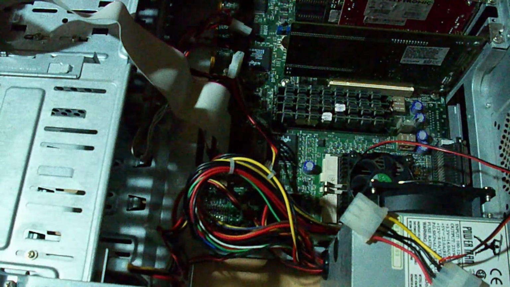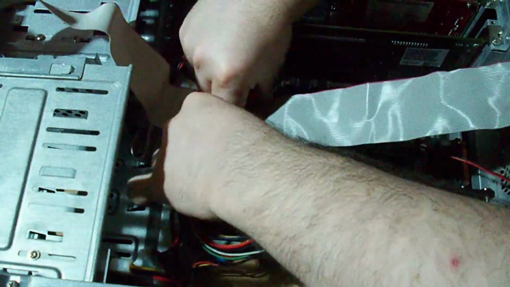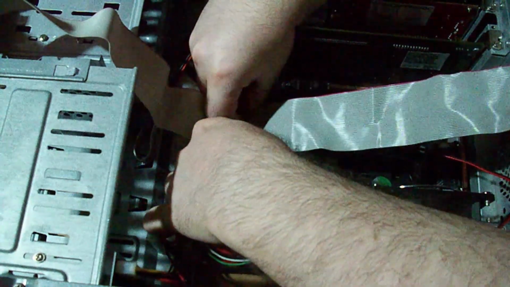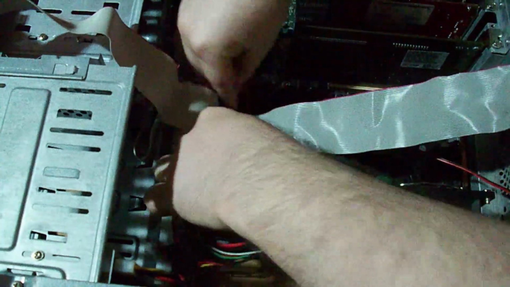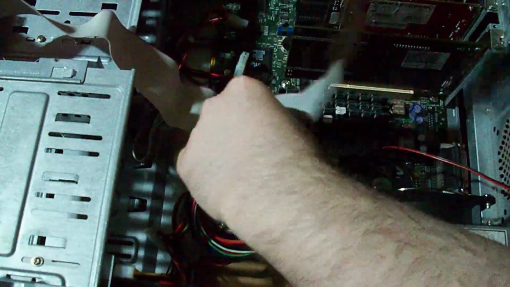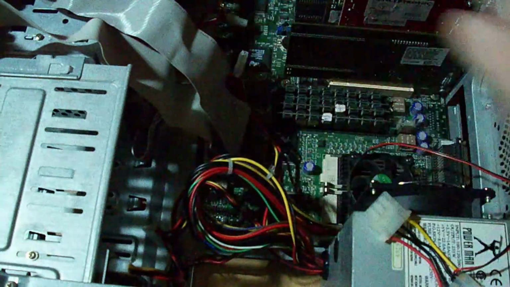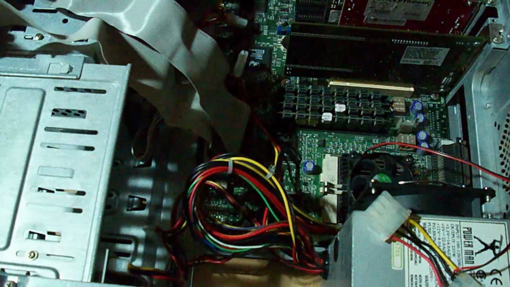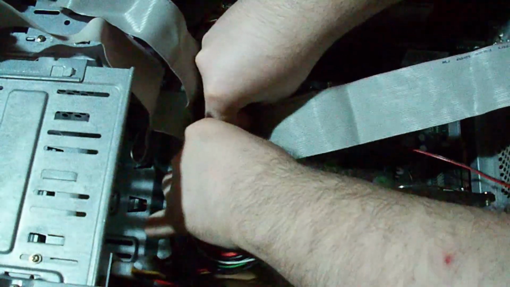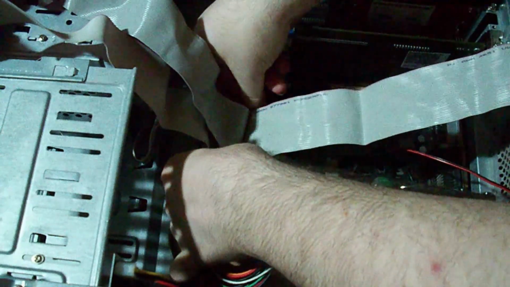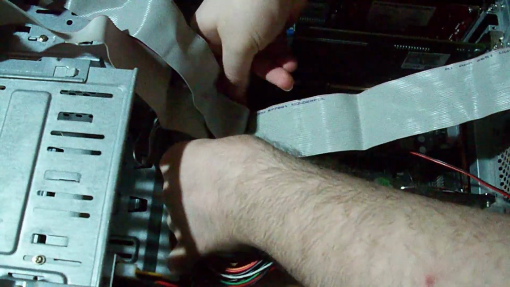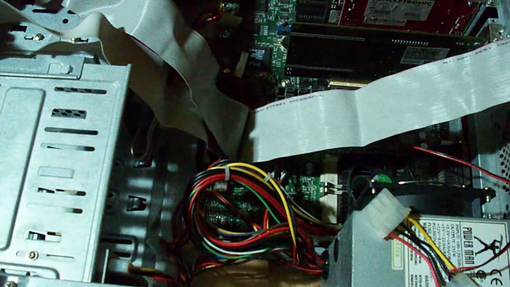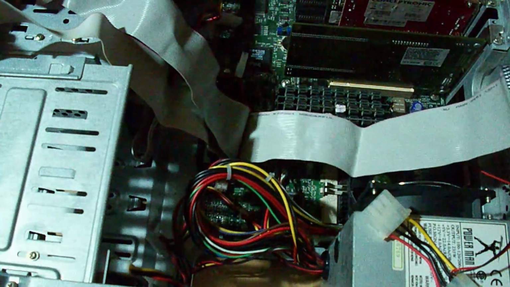And now we are going to connect two IDE cables, one for the hard drive and the other one for the optical drive. This is not necessary, we could use only one cable for both, but I find it easier to do the connections using two separate cables for hard drives and optical drives.